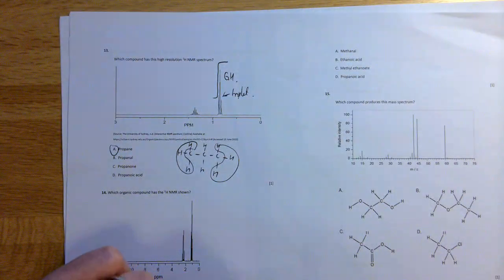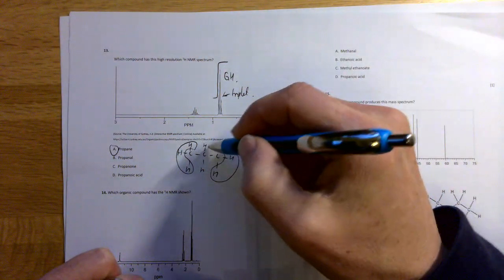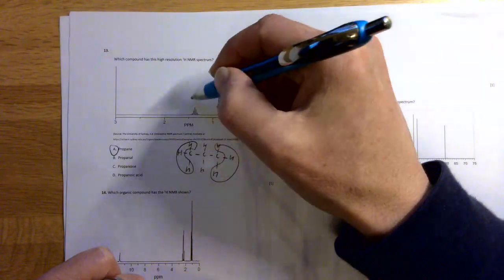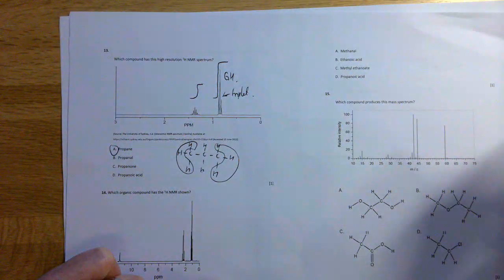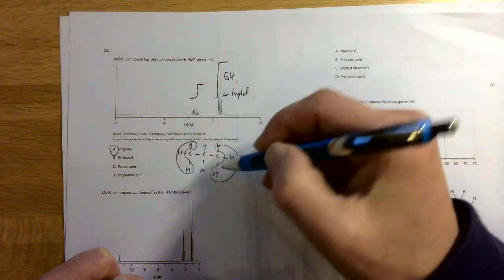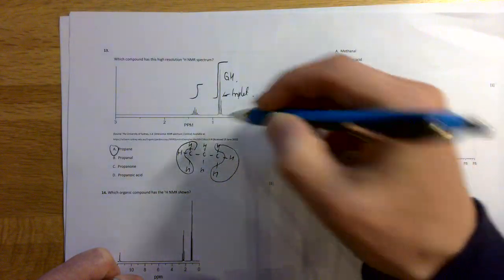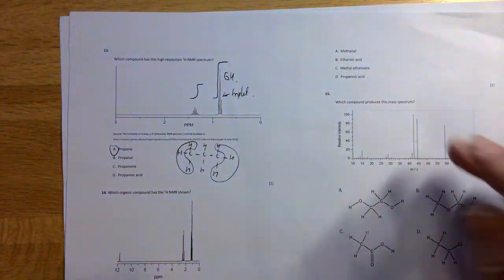The 6 hydrogens bit's not given in this question, obviously, it's just a splitting pattern. Whereas these 2 hydrogens, which are here, this integration will be about a third as tall. It'll be a multiple because we've got 1, 2, 3, 4, 5, 6. So probably 7 peaks buried under there if you could look closely.